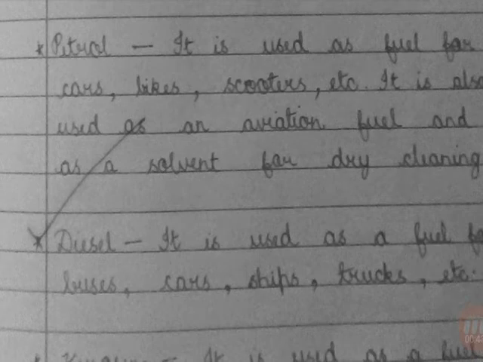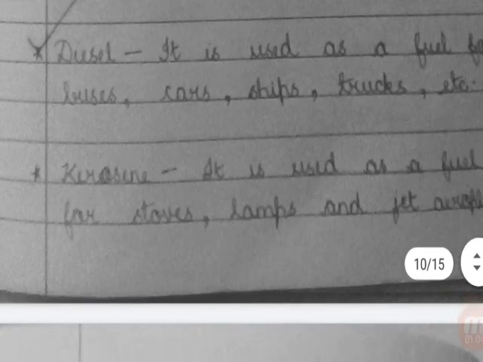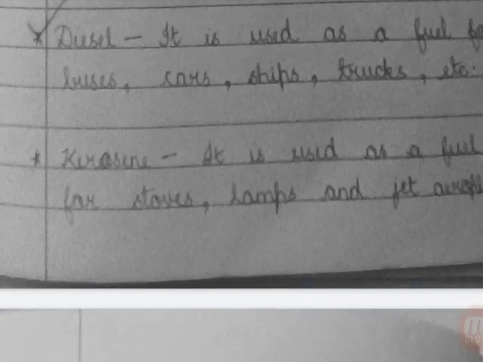Petrol. It is used as a fuel for cars, bikes, scooters, etc. It is also used as an aviation fuel and as a solvent for dry cleaning. Diesel. It is used as a fuel for buses, cars, ships, trucks, etc. Kerosene. It is used as a fuel for stoves, lamps, and jet aeroplane.